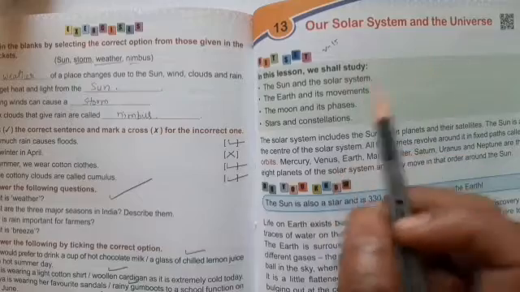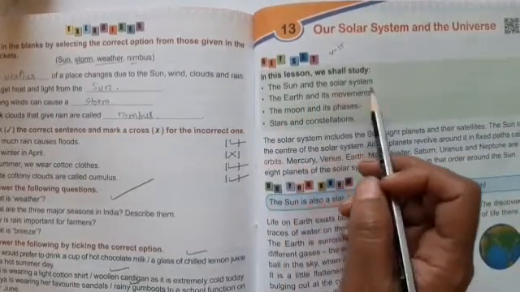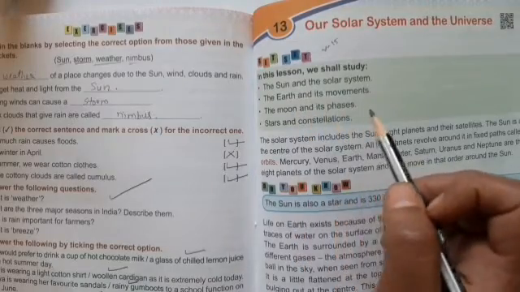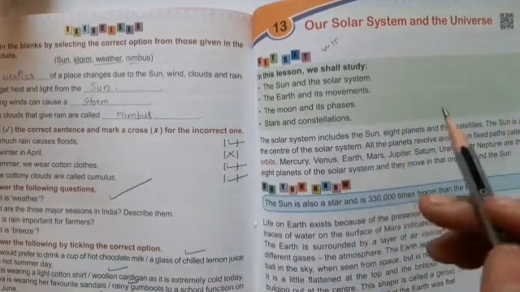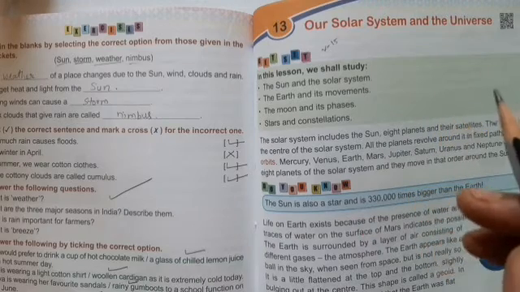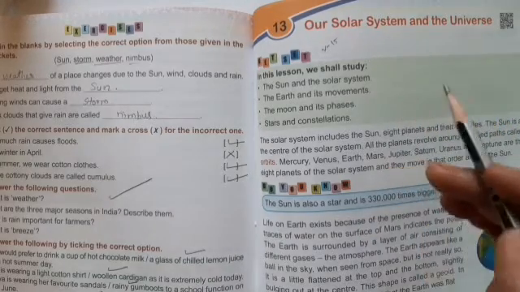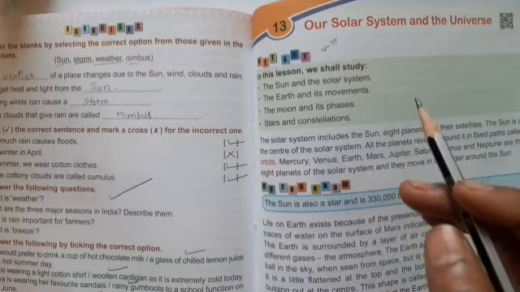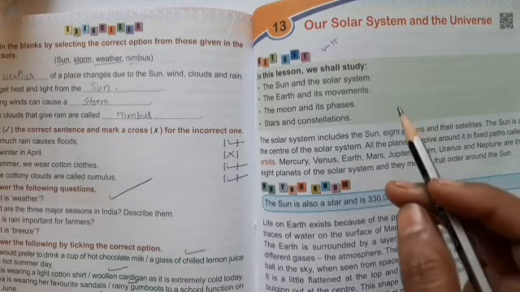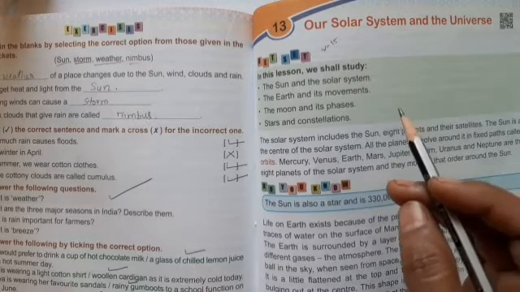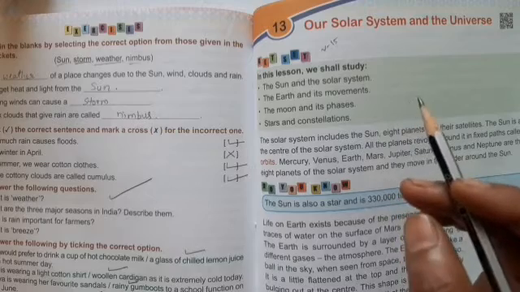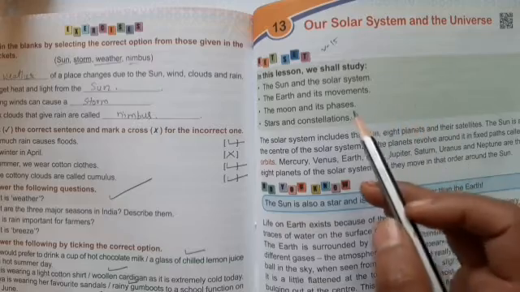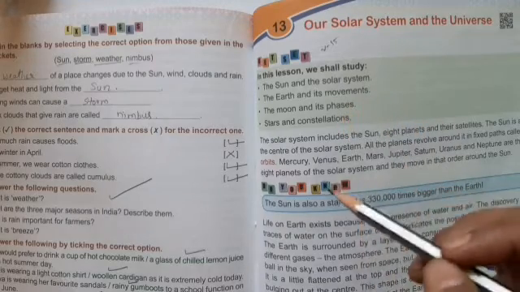In this lesson we shall study the sun and the solar system, the earth and its movement, the moon and its phases, the stars and the constellations. We are going to learn about the sun, the moon, the earth, the solar system, earth's movement, moon's phases, and stars and constellations.